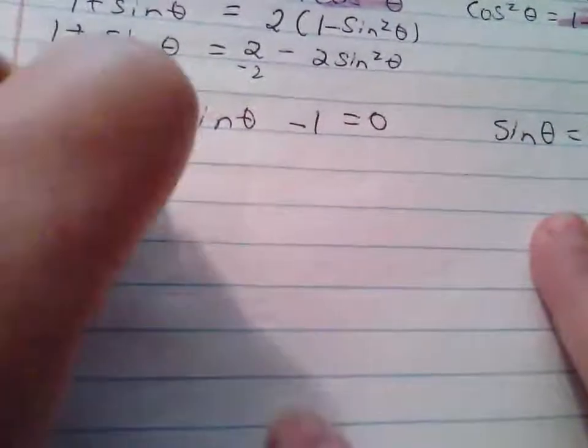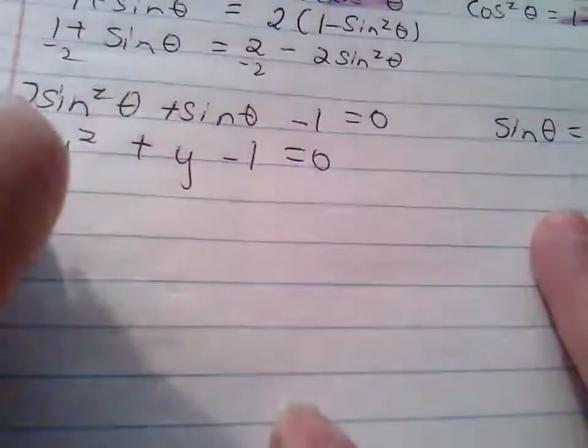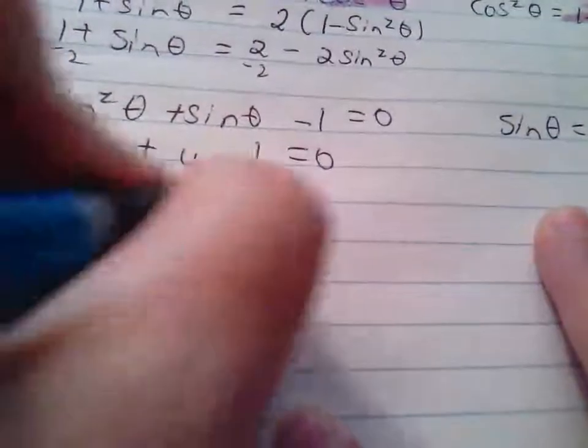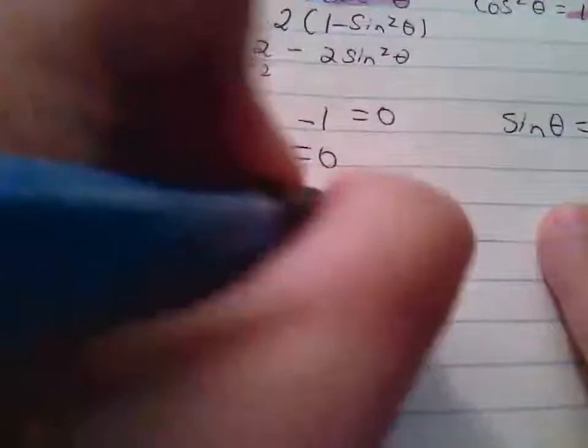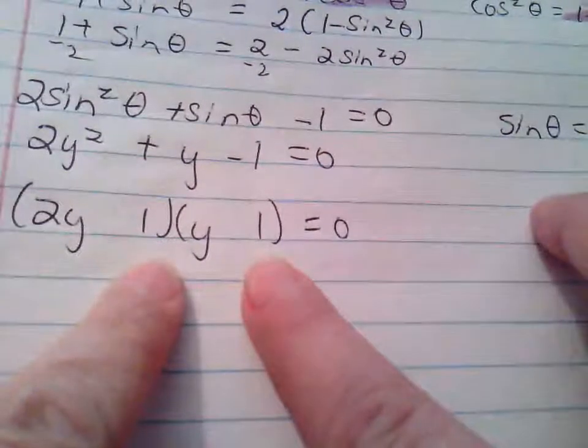And I put it in this order because that is going to be a quadratic. Now if you can't see that it's a quadratic, once again, I can say, okay, let sine theta equal y, or x, whatever letter you want it to be. So that's 2y squared plus y minus 1 equals 0. And I want to factor this thing. So I've got 2y and y. The only numbers that multiply together to give 1 are 1 and 1. I just have to get my signs correct.